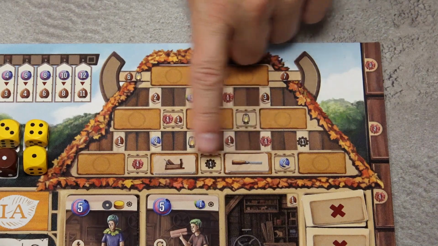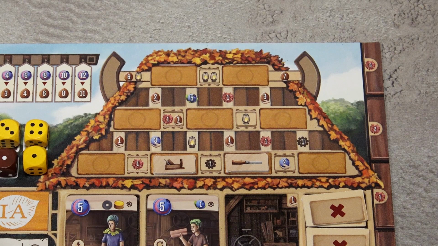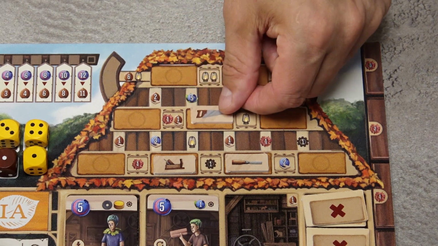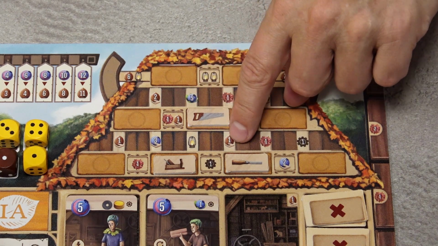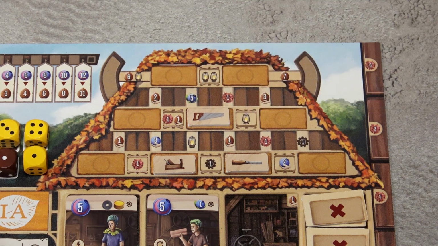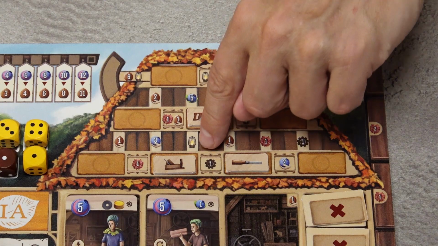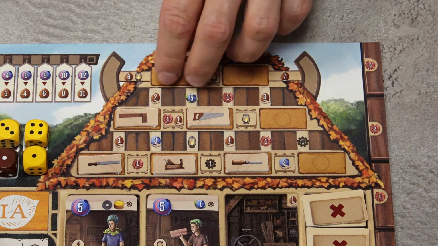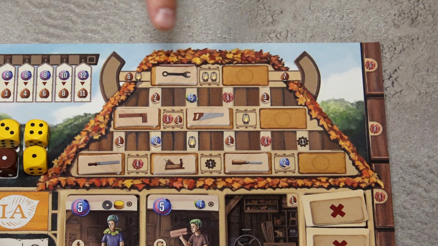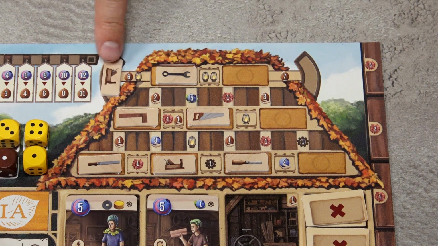Once you have the tokens in 2 adjacent spaces, the next one can be placed on top of them. And again, if it's a different type, you gain the bonus between those spaces. In this case, you would also gain this bonus. The only exceptions are these top spaces. When you manage to get a tool token here, you can place another token in this space, and again, if they're a different type, you get the bonus shown between those spaces.